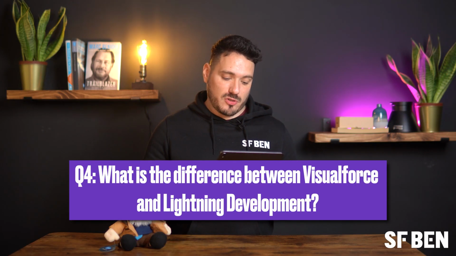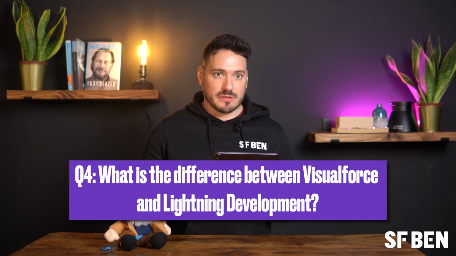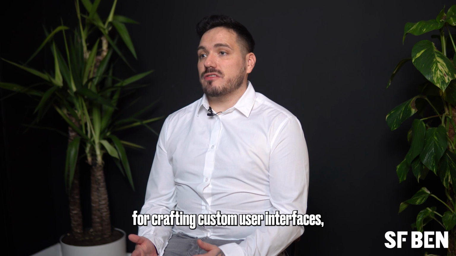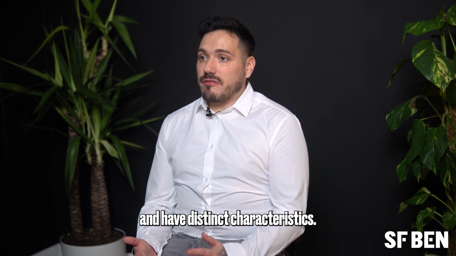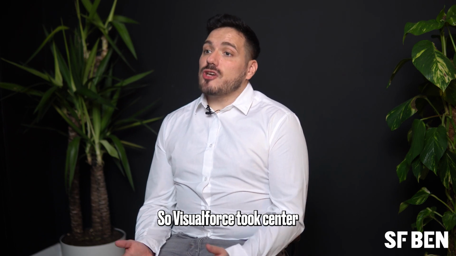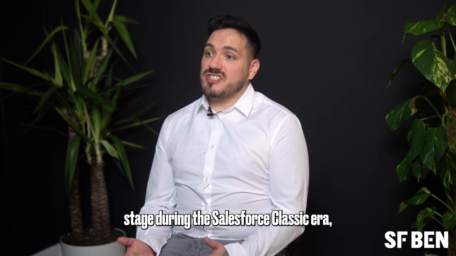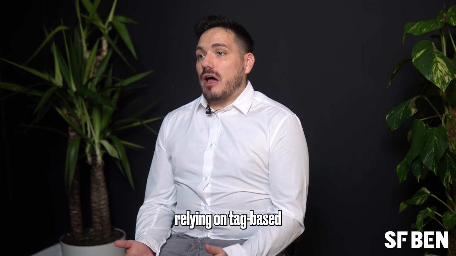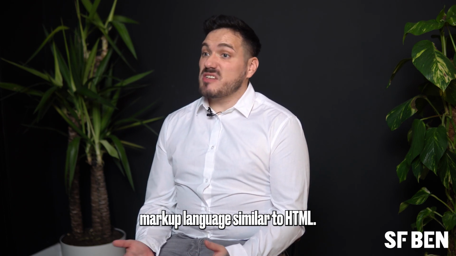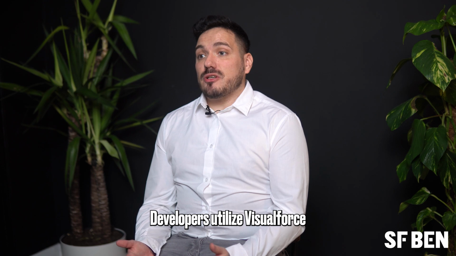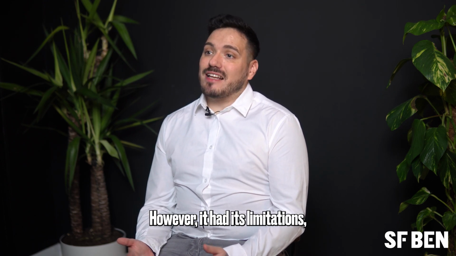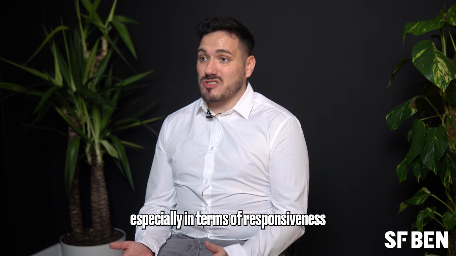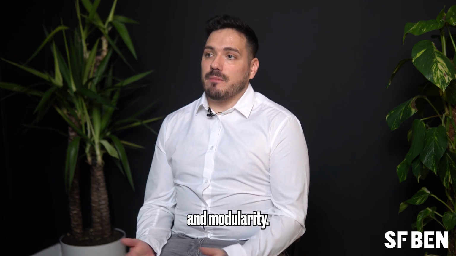What is the difference between Visualforce and Lightning development? So in Salesforce development, both Visualforce and Lightning serve as frameworks for crafting custom user interfaces, but they come from different eras and have distinct characteristics. So Visualforce took center stage during the Salesforce Classic era, relying on tag-based markup language similar to HTML. Developers utilized Visualforce tags to create custom interfaces. However, it had its limitations, especially in terms of responsiveness and modularity.